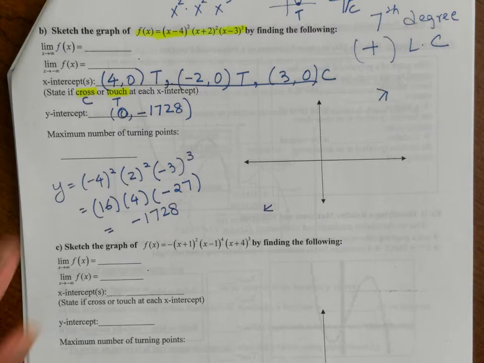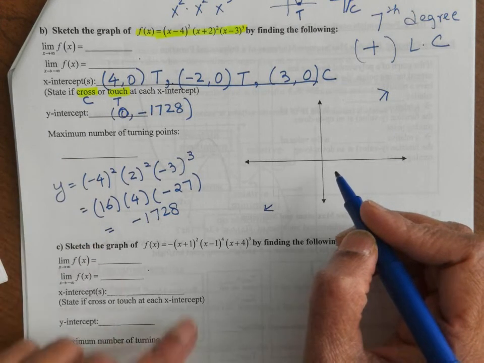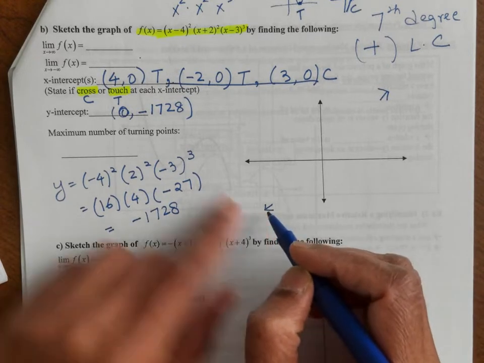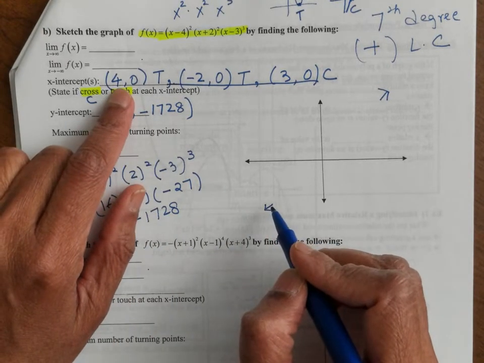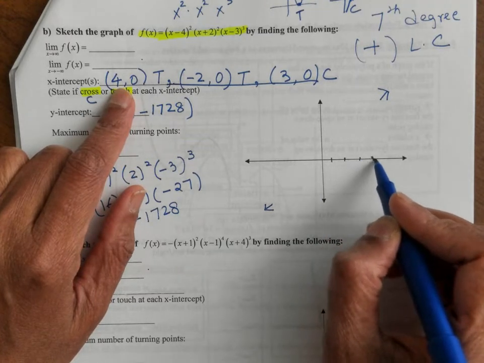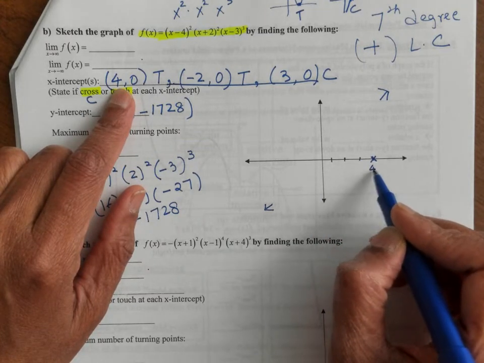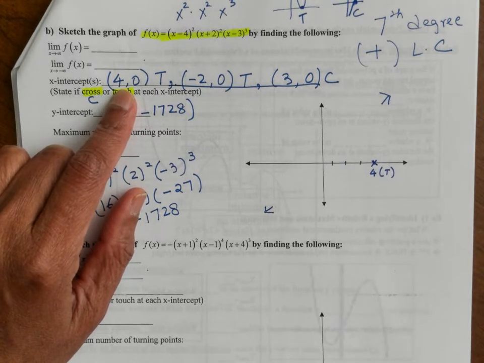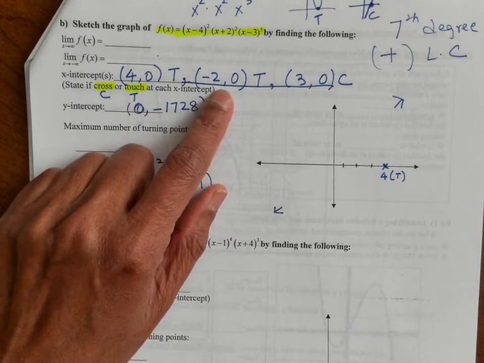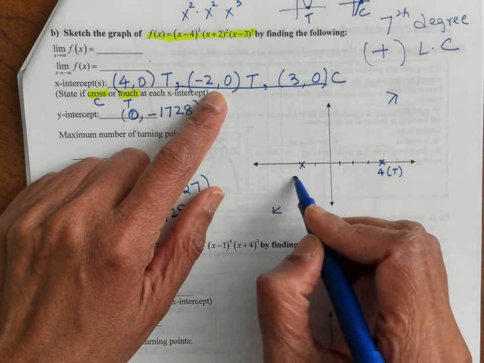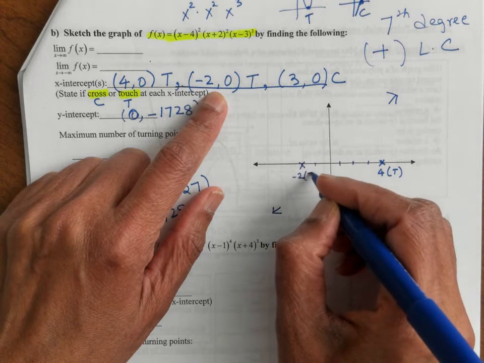So let's go ahead and graph this. So I already have my end behavior, so I know it will start from this quadrant, but more importantly, let's mark the x-intercepts. 4, 0. 1, 2, 3, 4. So this is 4 and it will touch. I'm just going to write t so that when I'm graphing it's easy for me. Negative 2 is also touch.